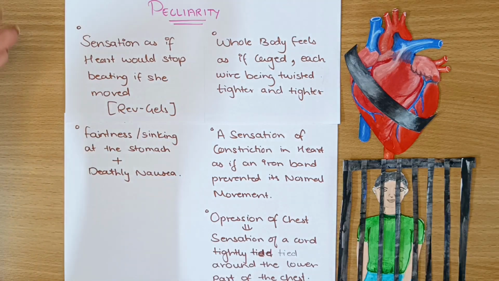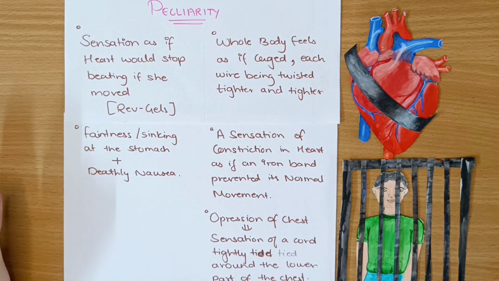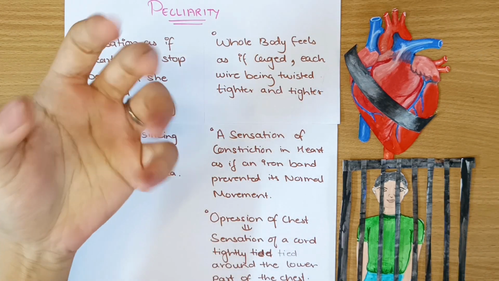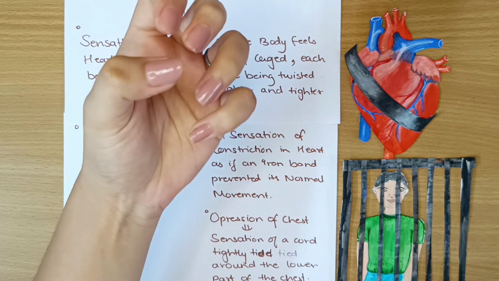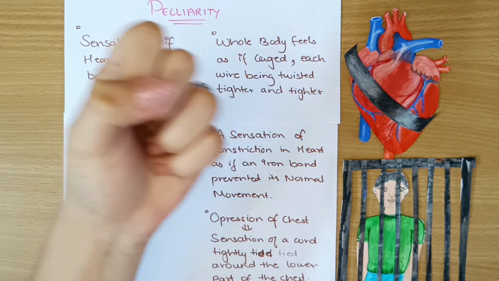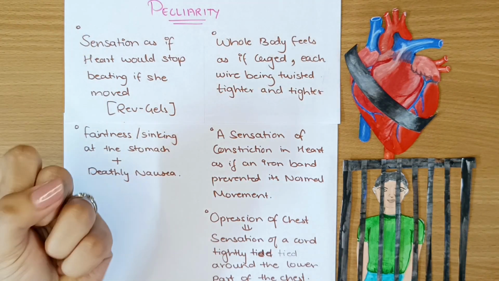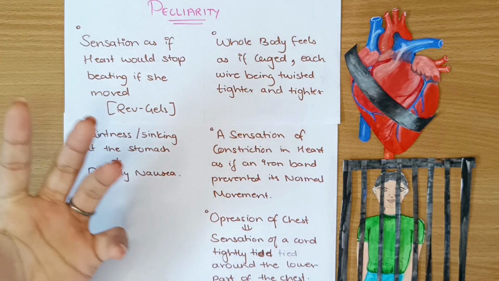Now we talk about the peculiarity that digitalis and Cactus grandiflorus show on the heart. In digitalis, we have only two sensations. First is that there is a sensation as if the heart would stop beating if she moved. So moved, stopped. Okay, so there's this sensation as if the heart would stop beating if she moved, which is reverse in Gelsemium, because in Gelsemium we see that if she does not move, she feels that her heart will stop beating. Right, so this is the first peculiarity that we see in digitalis.